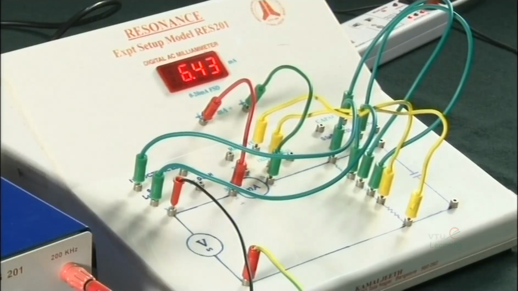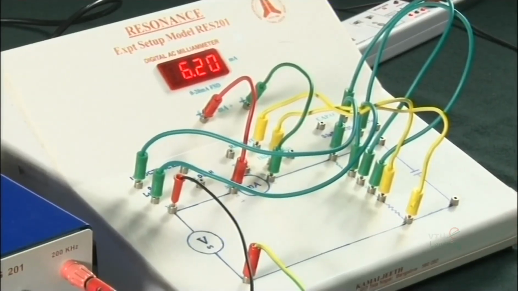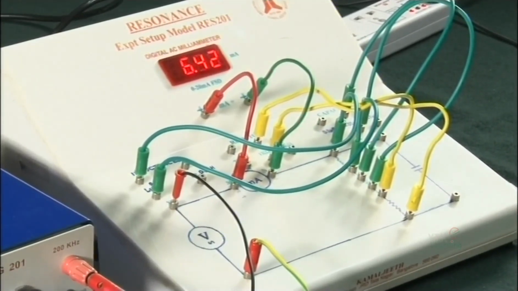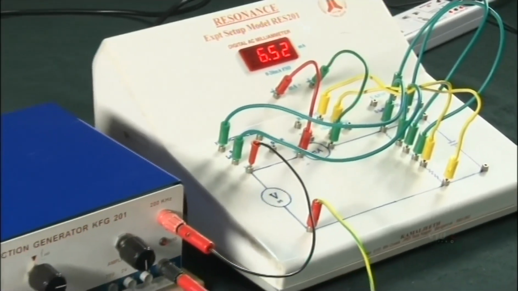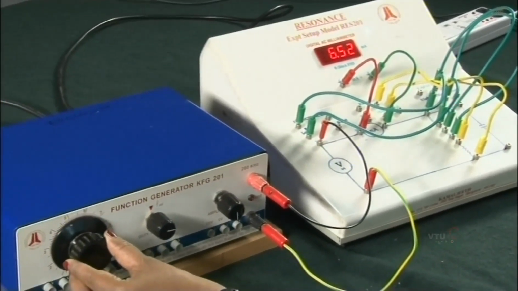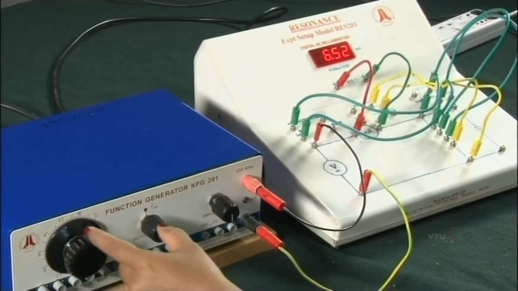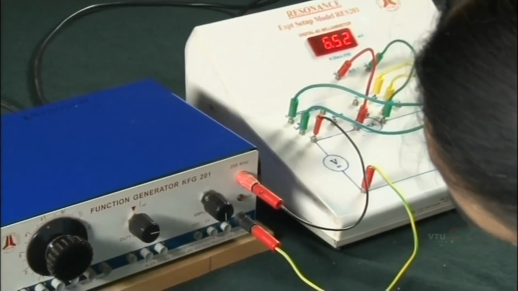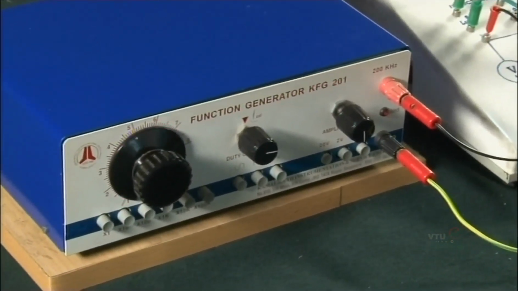If I move further, it is decreasing to 6.15. And previously, before 5 kilohertz also, the current is less than 6.46. So, the maximum current through the circuit is 6.52, and the corresponding frequency is noted. It is coming around 4.8 kilohertz.